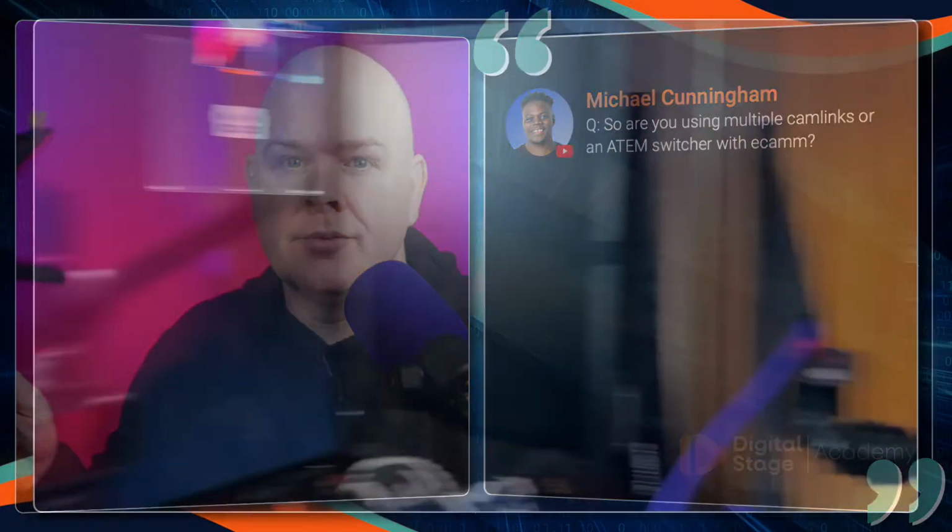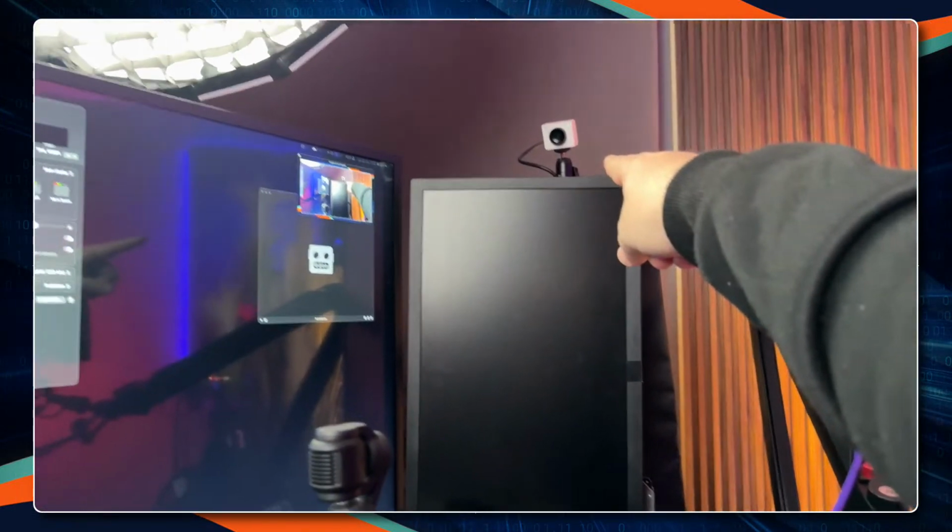Excuse me. Are you using multiple Camlink for an ATEM switcher with Ecamm? I am using multiple capture cards. Yeah, I've got two Camlinks, an Ava Media live streamer Cap 4K, I think it's called, which is the one that is sort of mounted to the back of this. And then I've got USB cameras. So this one over here, that is a USB camera.